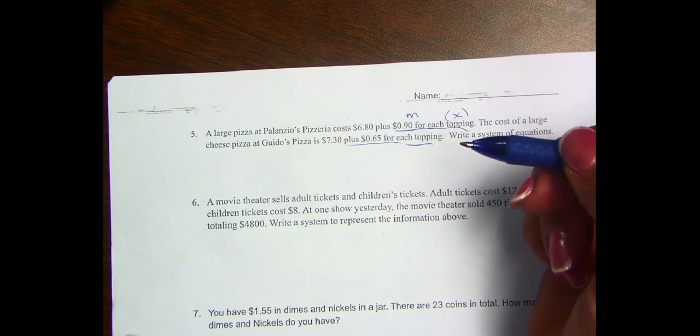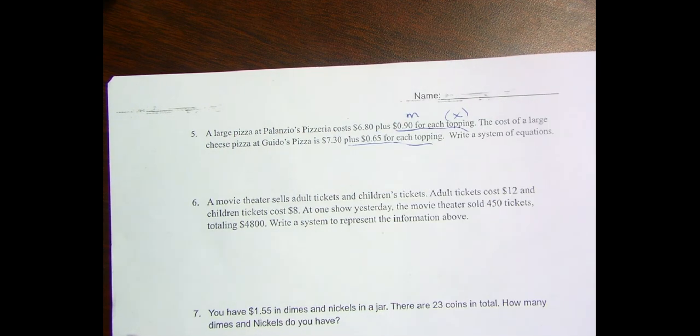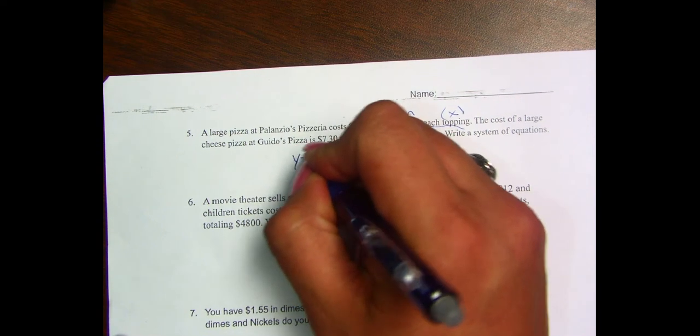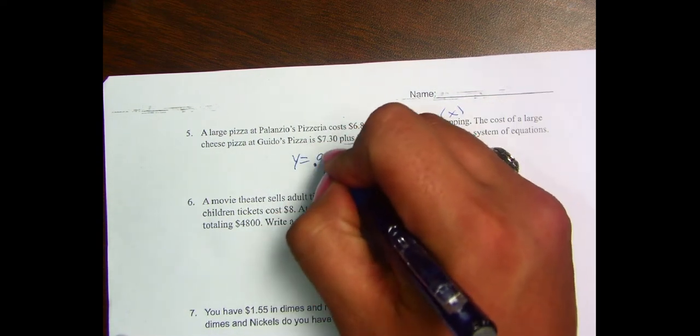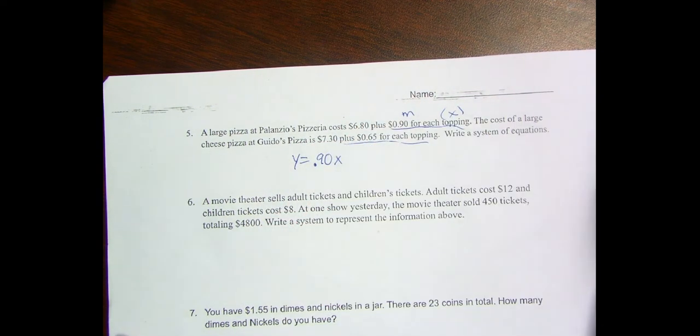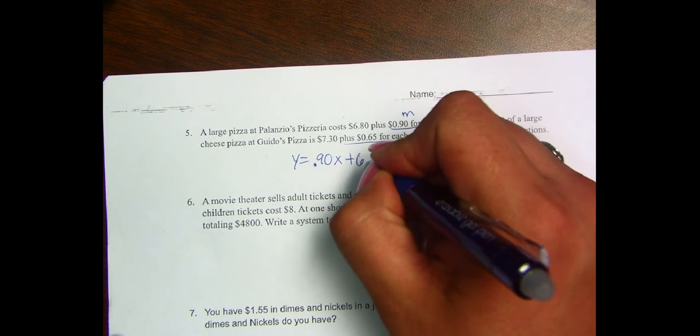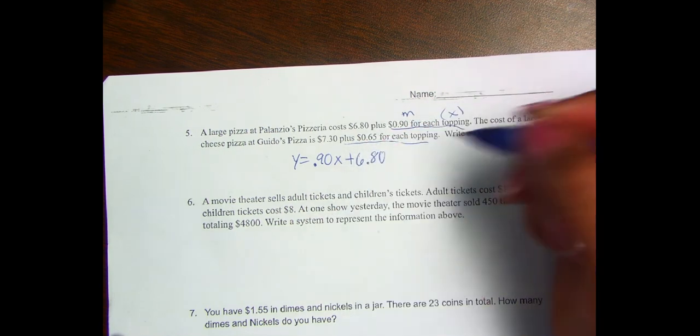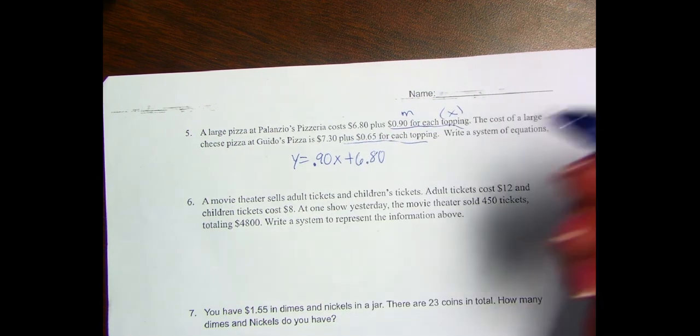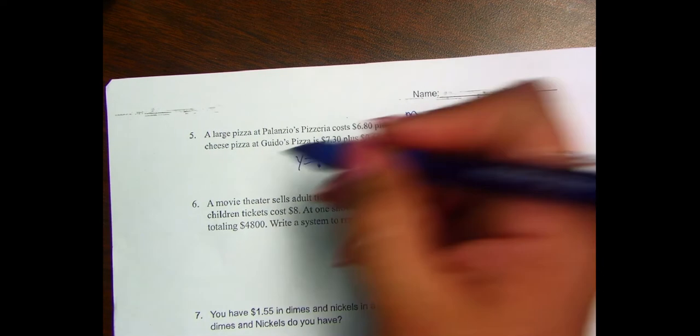Meaning that if we write that equation, we're going to have y equals 90 cents per topping plus $6.80. Okay, so that will be for Palancio's.